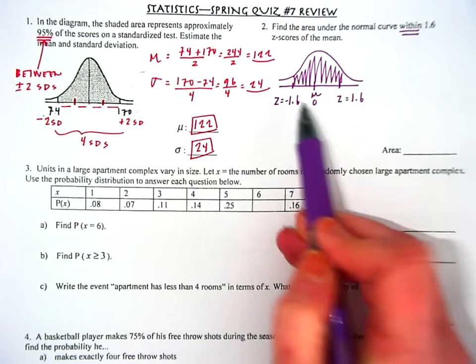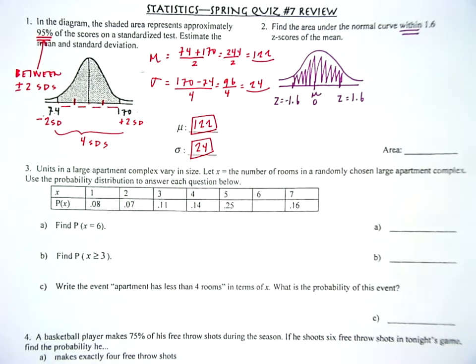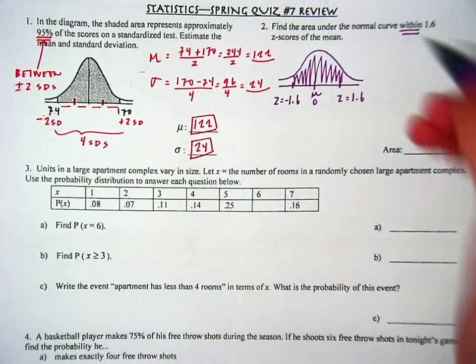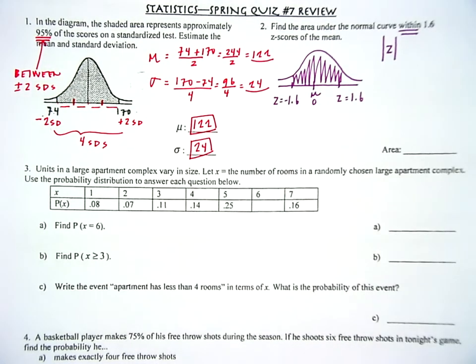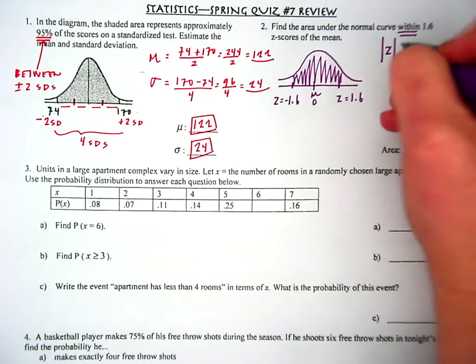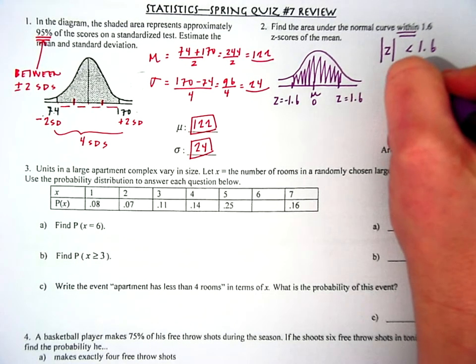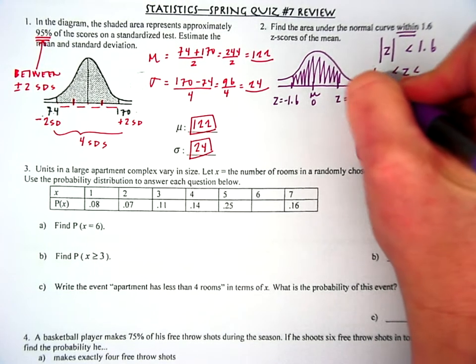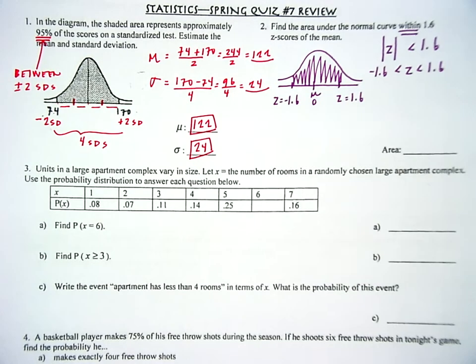So within would be anything that is less than 1.6 z-scores, standard deviations, from the mean. If I wrote this in my fancy notation, it would be like saying absolute value of z, or its magnitude, is less than 1.6. Or I could write it like this: z has to be between -1.6 and +1.6. So I'm trying to get to the area that's in between those two markers.